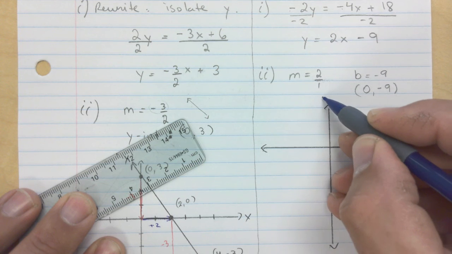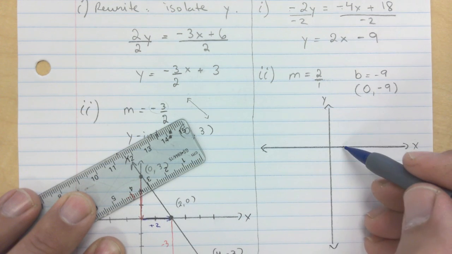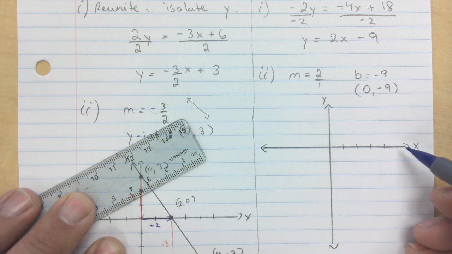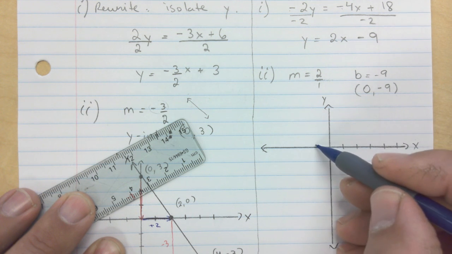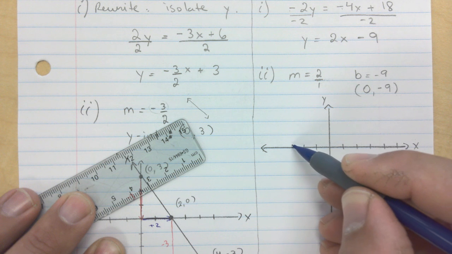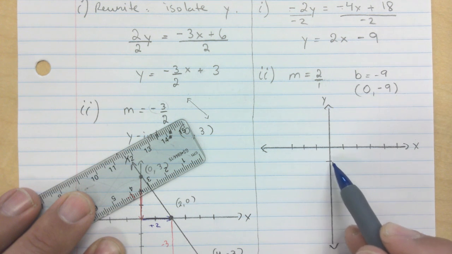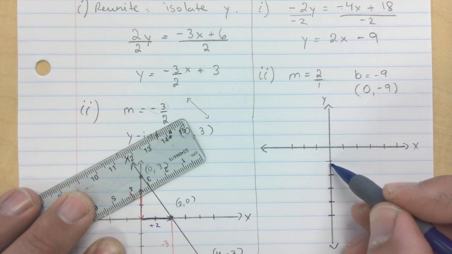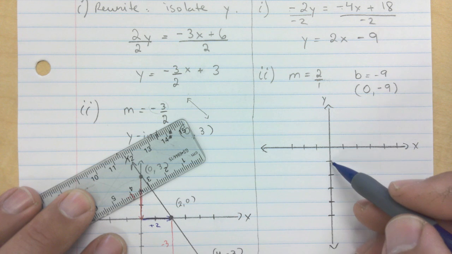This is my x and this is my y. I'm going to use a scale of 1 along the x-axis, but I'm going to use a scale of 2 along the y-axis. You label, you determine that.